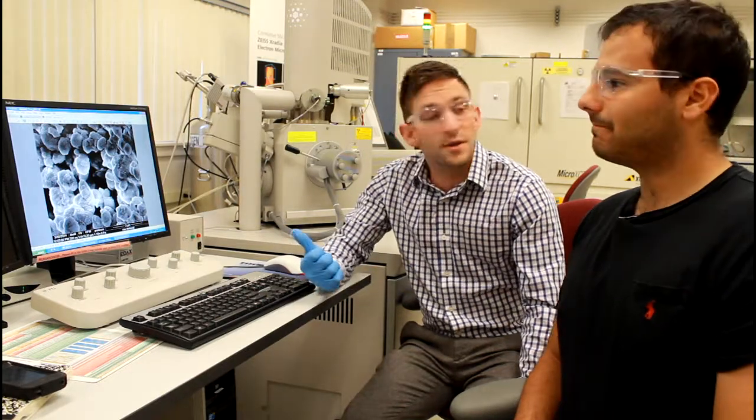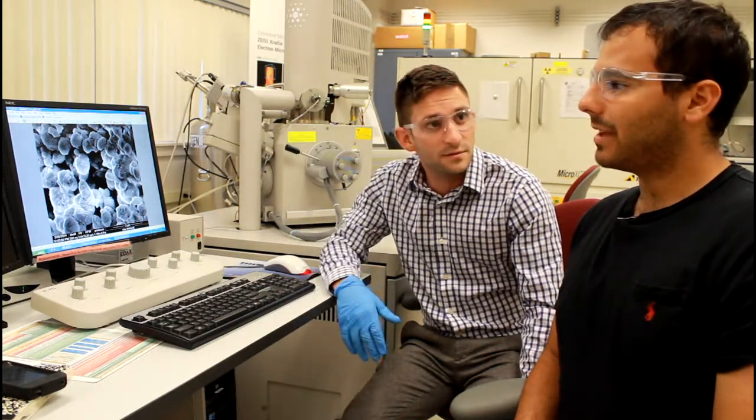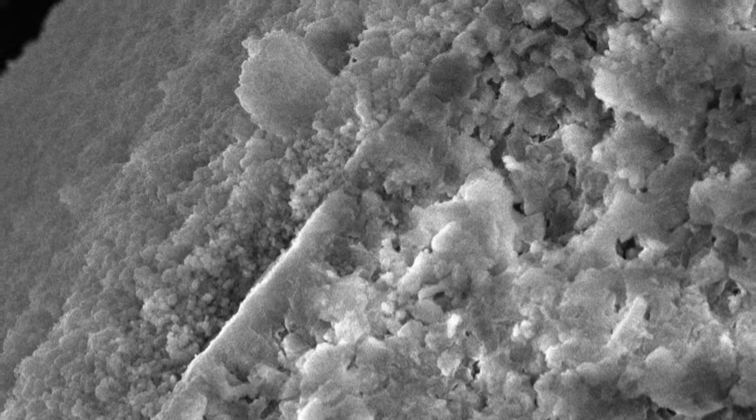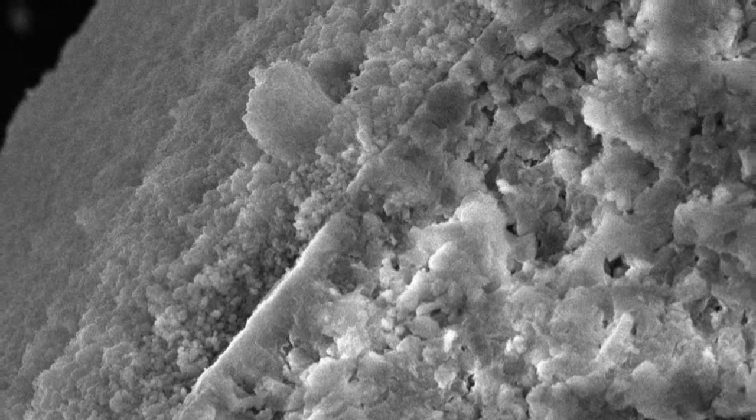Dave, we've got a zeolite pulled up on the screen here. Can you tell us a little bit more about it? This zeolite here is called ZSM5. It's one of the most common zeolites they have.